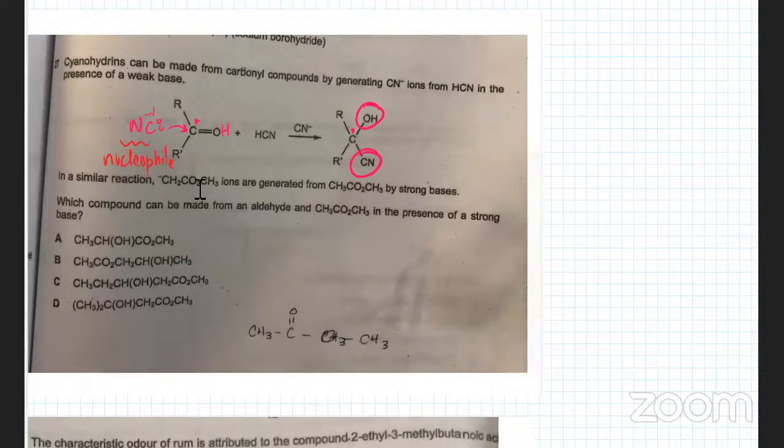Now they're saying that there's a similar reaction, and that similar reaction has this nucleophile. This ion is generated, and they're saying what will happen if you have an aldehyde. So let's say I have an aldehyde. An aldehyde would be this thing. It's going to be C double bond O, and it's going to have an H, right? The reaction was that you have CN-, it gets attracted to the carbon, which is slightly positive, and the oxygen is slightly negative.